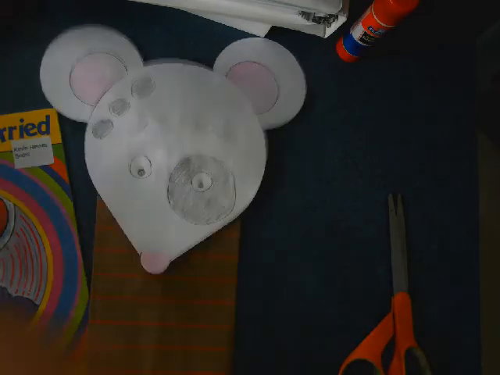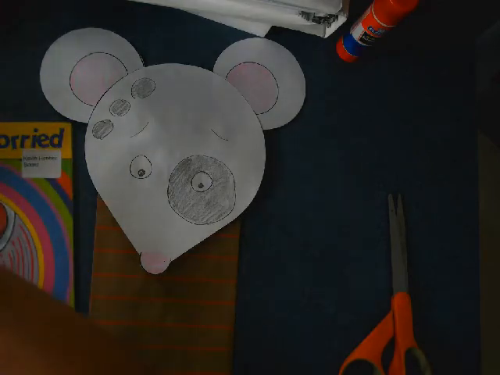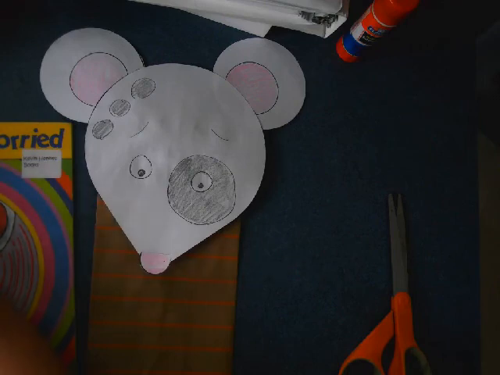Alright, boys and girls, well, I hope you enjoyed making your puppet. I can't wait to see them. I bet you're going to do some awesome retellings when you tell Mom and Dad about the story and the character that we read about today.